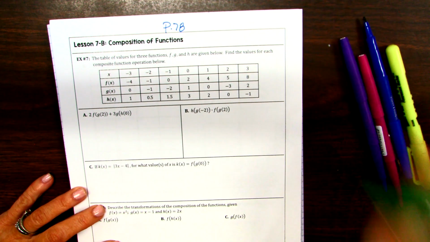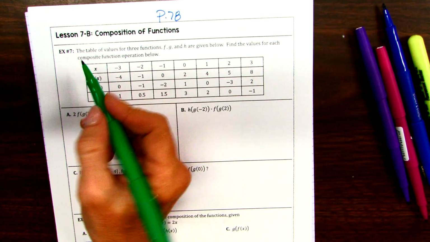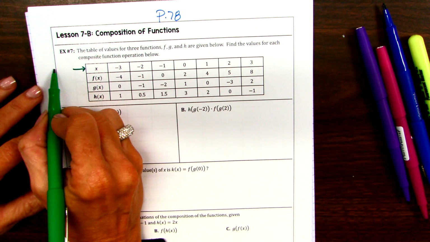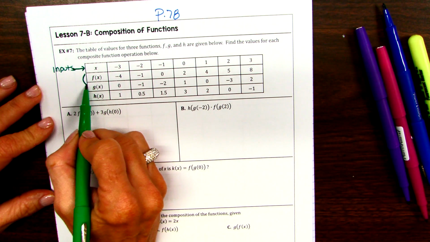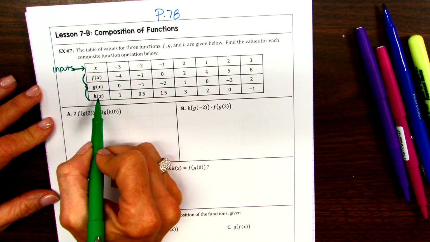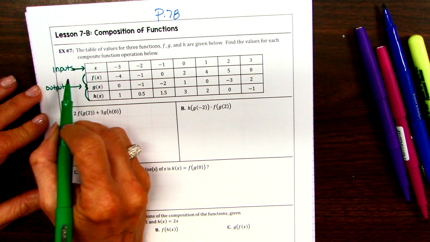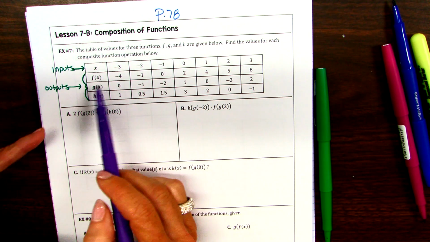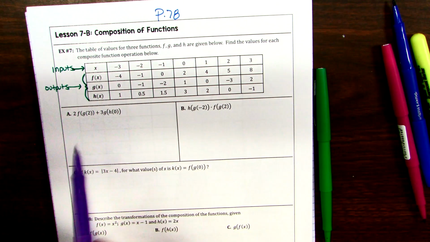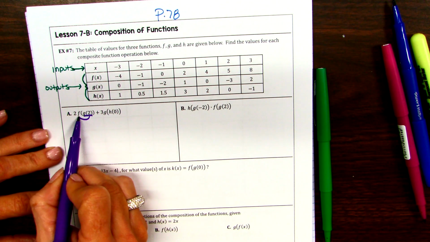So guys, look what we have here, a big old table of values, whole bunch of numbers, right? You have this one row that's all your inputs, also known as x's, independent variables. Then you have f of x, g of x, and h of x. These are our outputs. We're just doing really what we did yesterday. You just want to be careful that you're paying attention to what you're looking at, because there's a lot going on there, right?